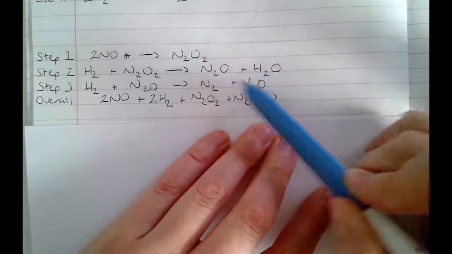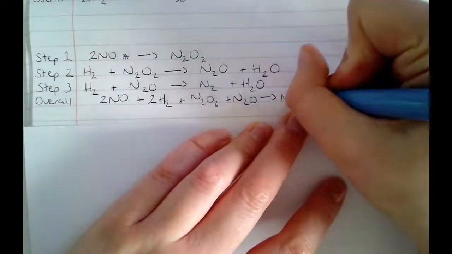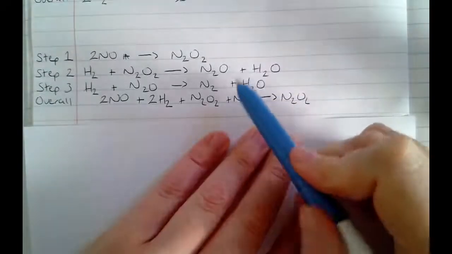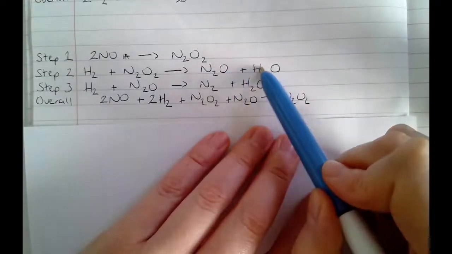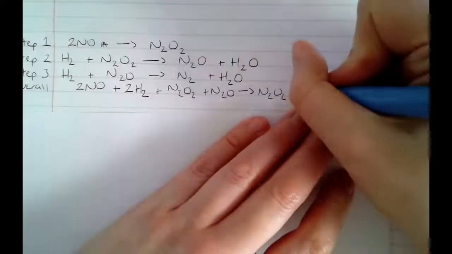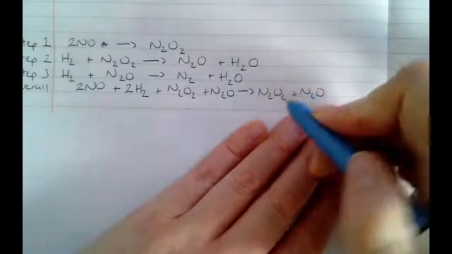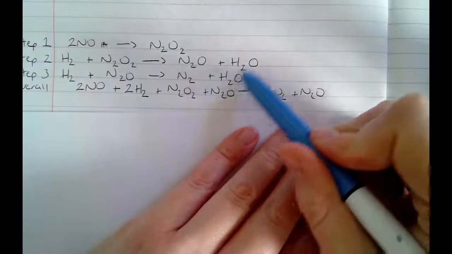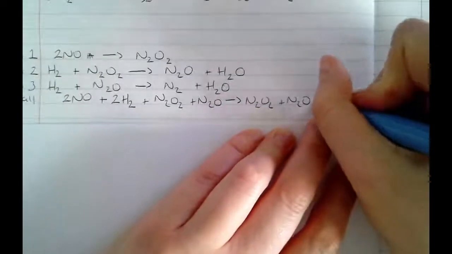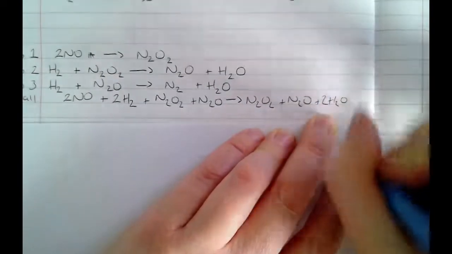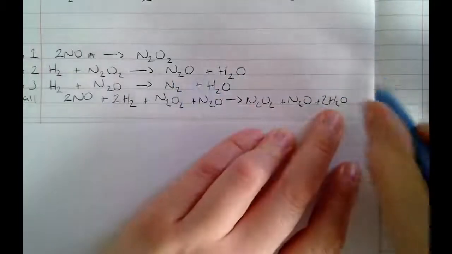I don't have any others, so I'm just going to write down 1 molecule of N2O2. I've got 1 molecule of N2O. Again, I don't have any others, so I'm going to write down N2O. I've got 2 molecules of H2 in total on the product side, so I'm going to write plus 2 H2O. And then I've just got 1 molecule of N2.